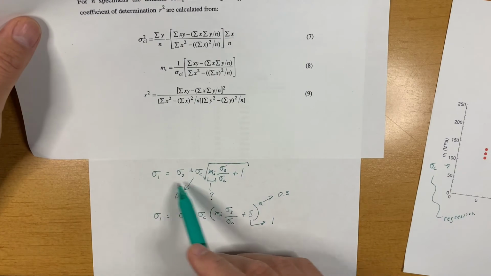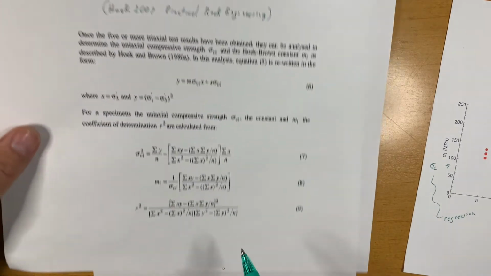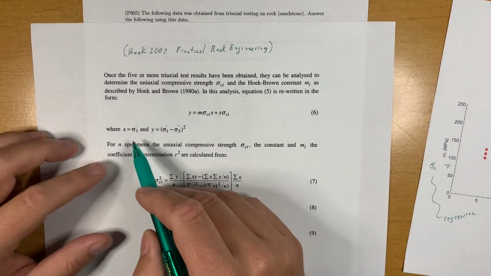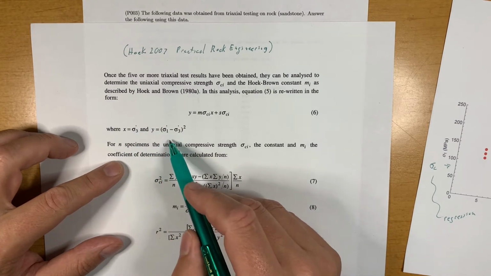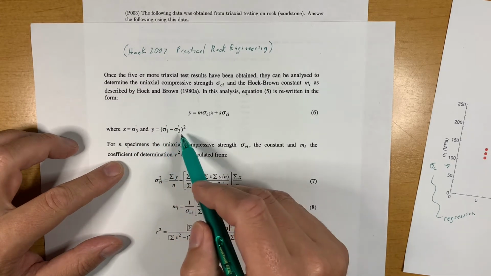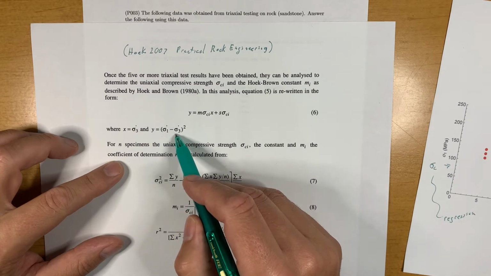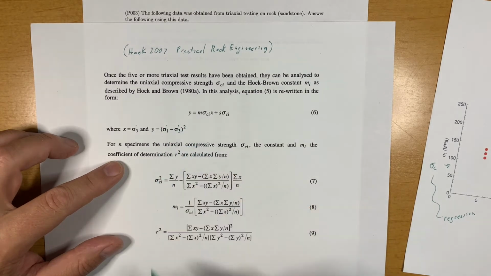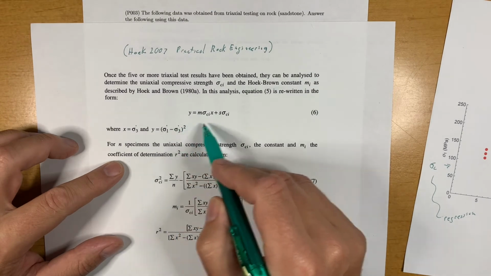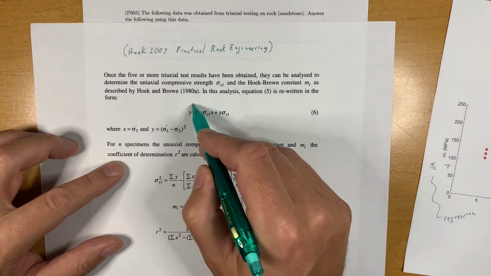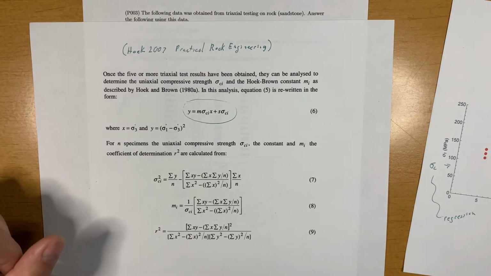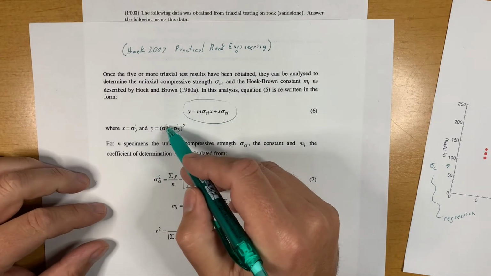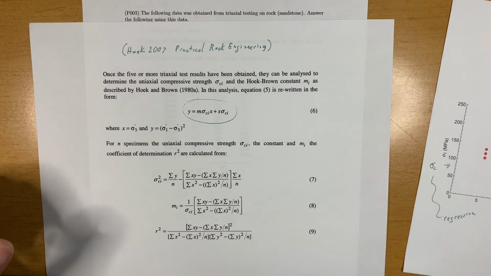So here's the Hoek-Brown equation, and instead he makes a transformation where x is equal to sigma 3 and y is equal to the deviatoric stress, sigma 1 minus sigma 3, squared, and then fitting that into an equation of this form. Oh, and by the way, you'll note the little ticks here to denote effective stresses.